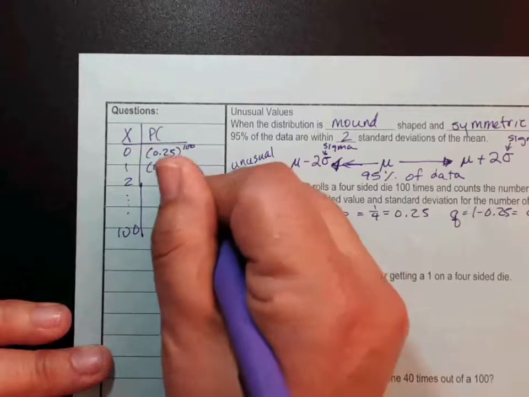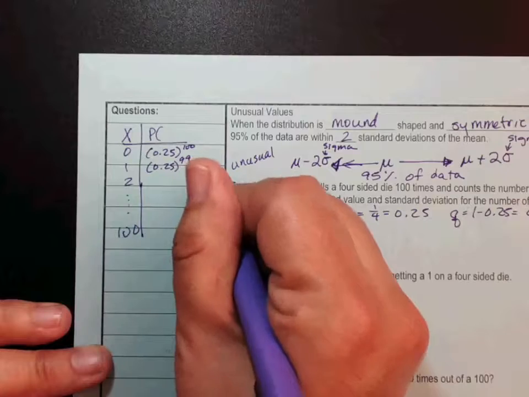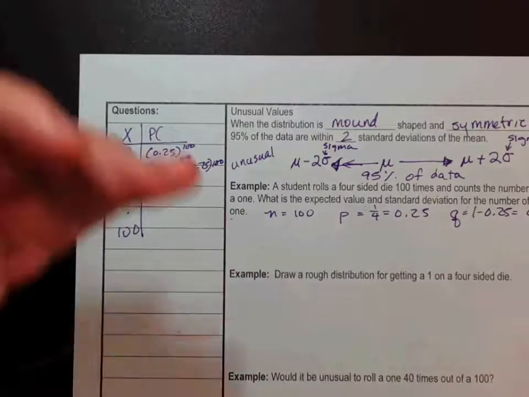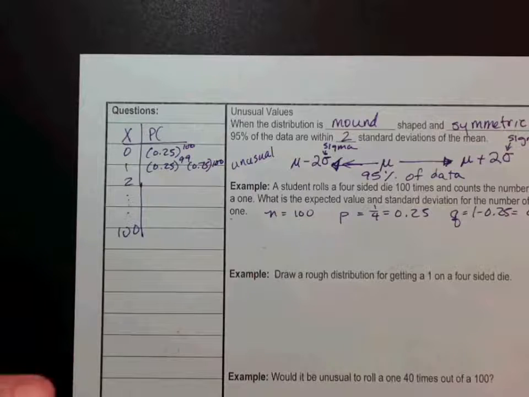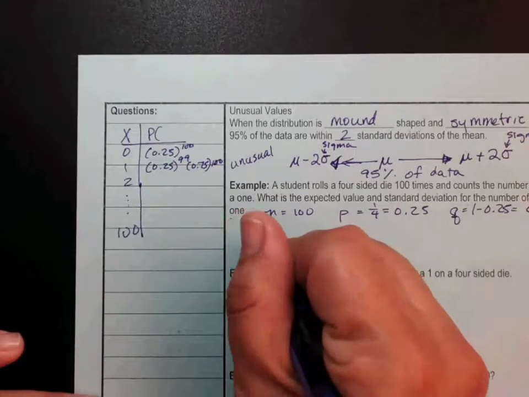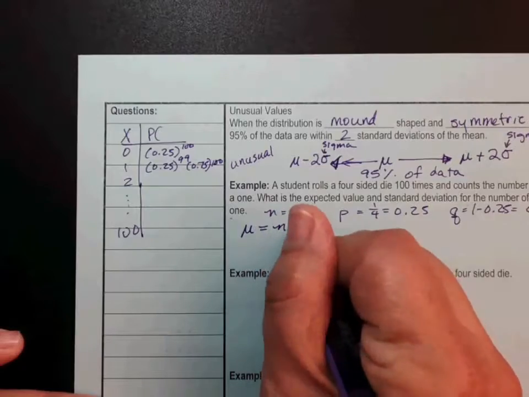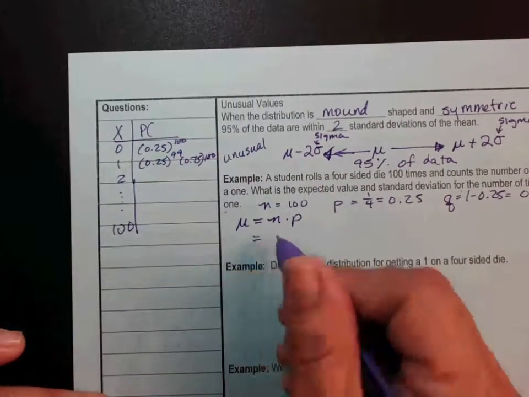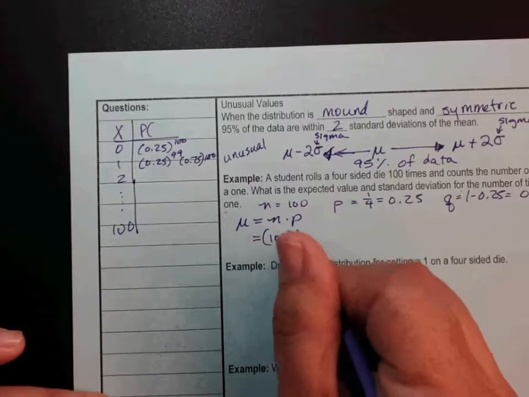0.25. And then you'd have like 90. Don't even worry how I'm doing this over here. This is a real mess, all right? So you'd be doing all that. But the nice part is we can just use these formulas. The mu is just n times p. Before, we'd have to multiply all these out and add them up. But I'm going to get the same answer if I just do this.